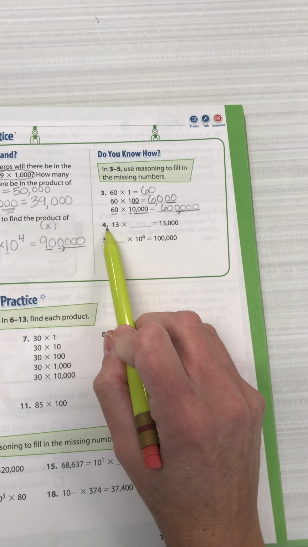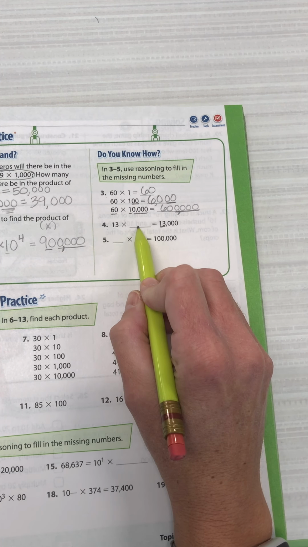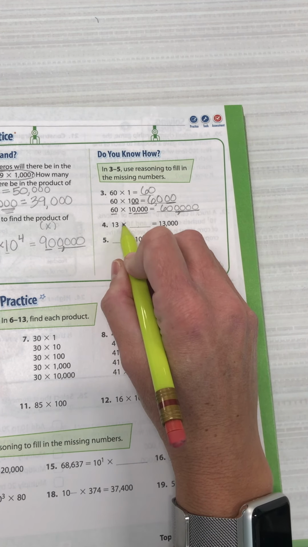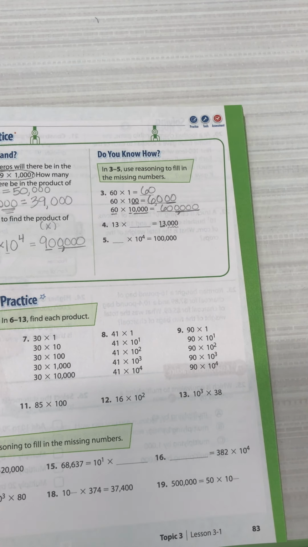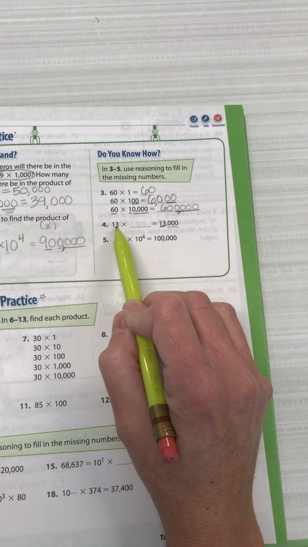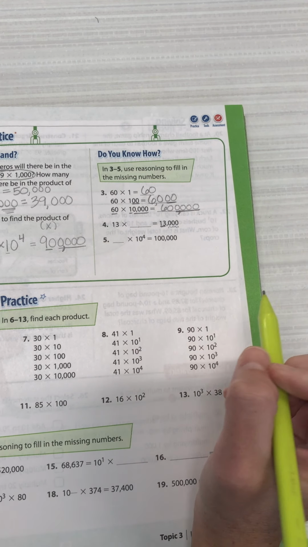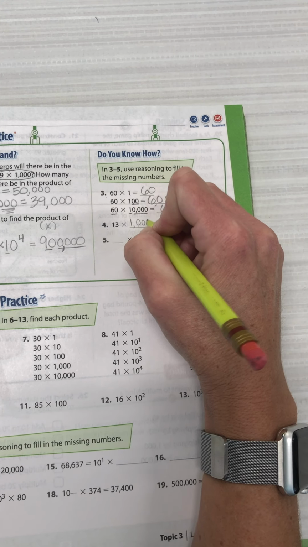Okay, well, let's see what we multiplied 13 by. Here's my 13. What power of 10 did I multiply 13 by to get 13,000? Go ahead and write it if you know it. What missing factor did I multiply 13 by to get 13,000? Hopefully you put 1,000.